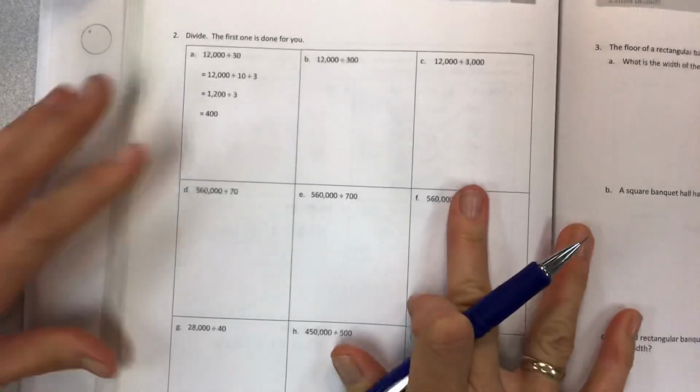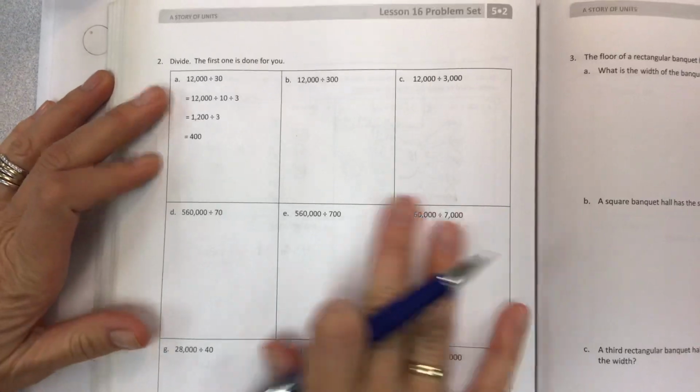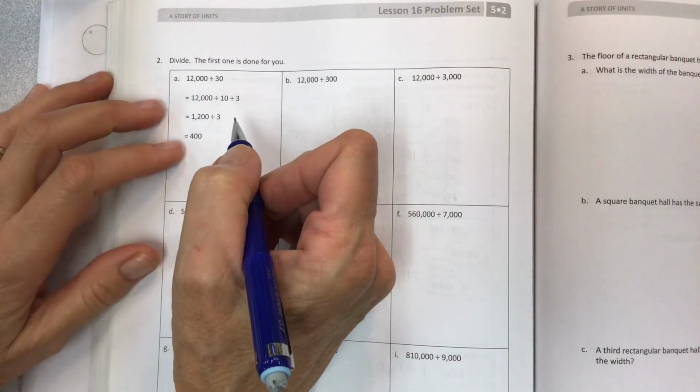Okay? Easy peasy. Don't you like the old way? I like the old way on pretty much everything. But tape diagrams really are helpful.